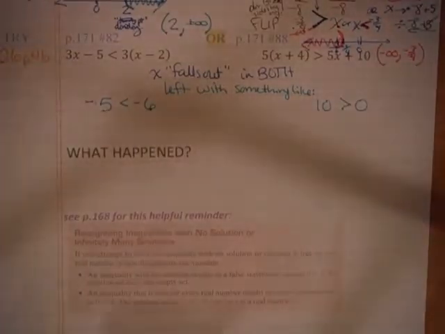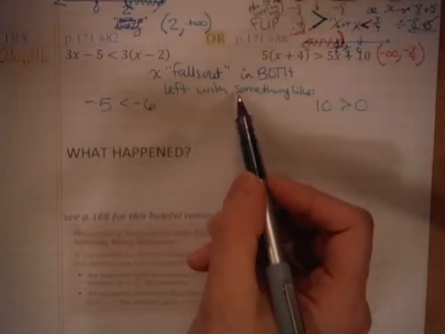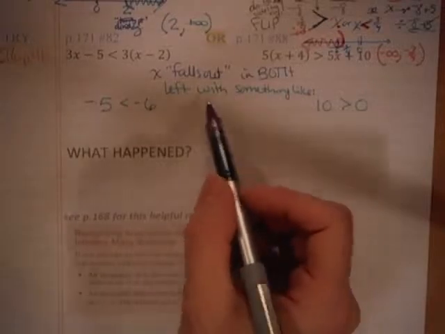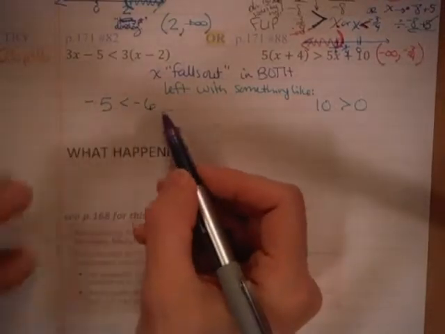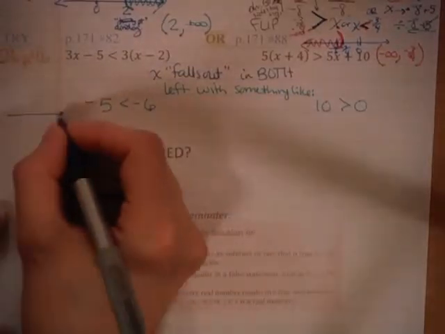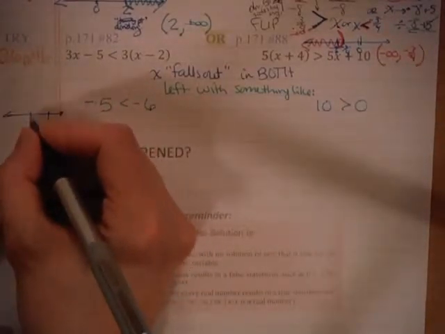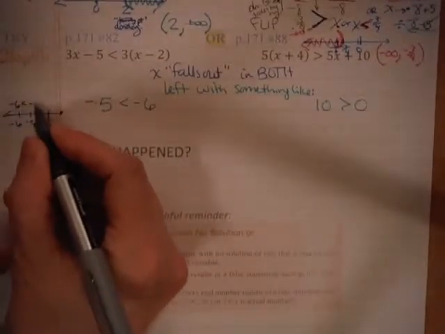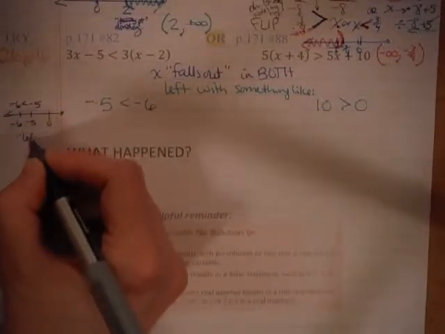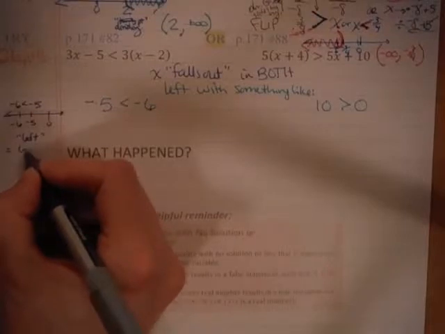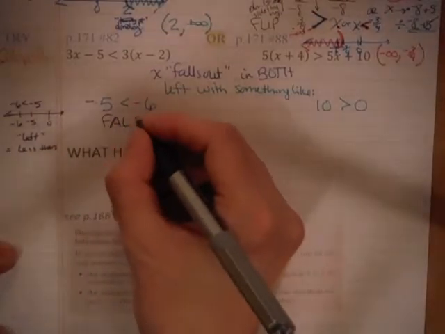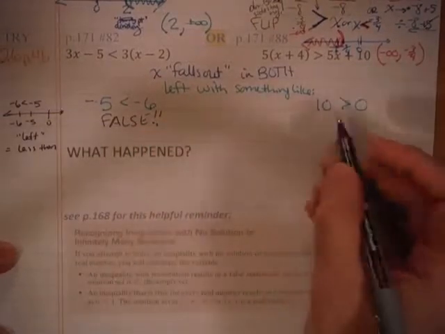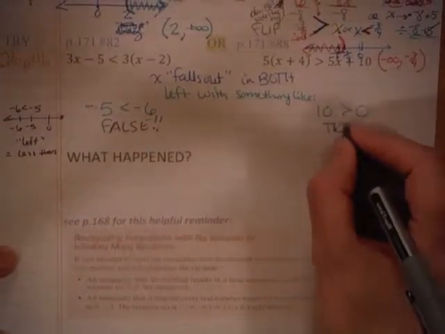If anybody remembers what happened when there were equal signs involved in the beginning of chapter 2, these were two very different situations. Why? Well, -5 is less than -6. Is -5 to the left of -6 on the number line? No. -6 is less than -5. Okay? Less than is left on the number line. So this is a false statement. But 10 is greater than 0, that one's a true statement.